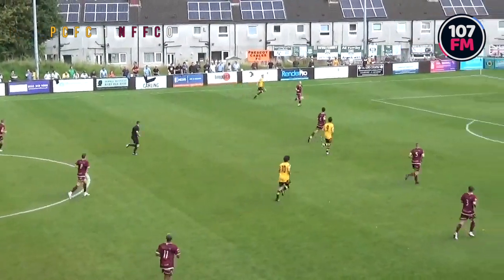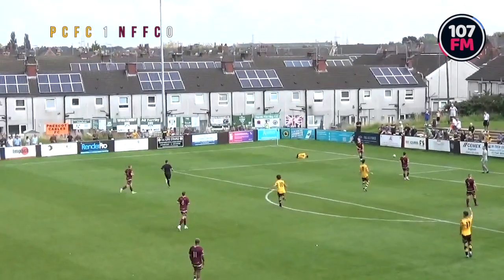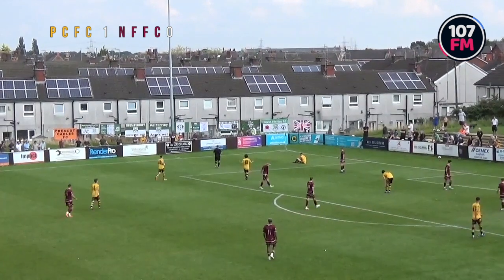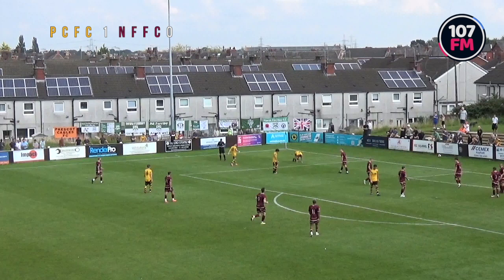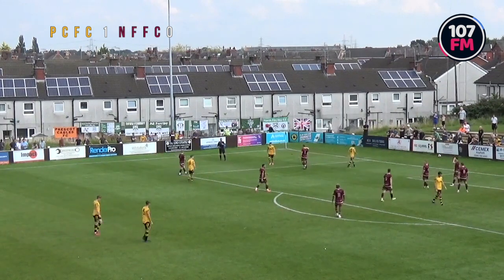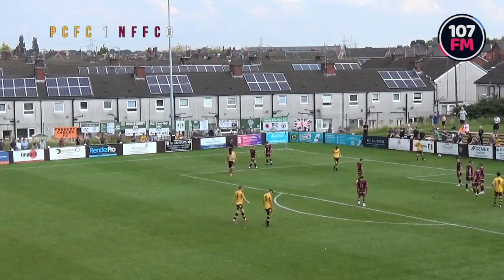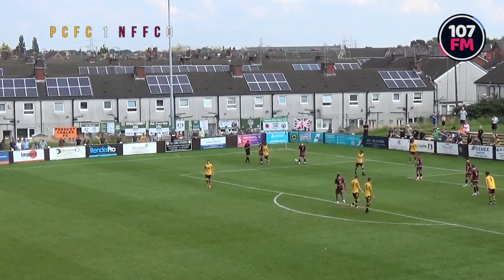So ball played forward into the heart of the defence once again. And brought down on the edge of the area. It's a free kick to Prescot Cables. It's all them at the moment. Ferriby really haven't moved out of first gear, to be honest with you. It's all the home side at the moment. Prescot attacking the home supporters in this first half.